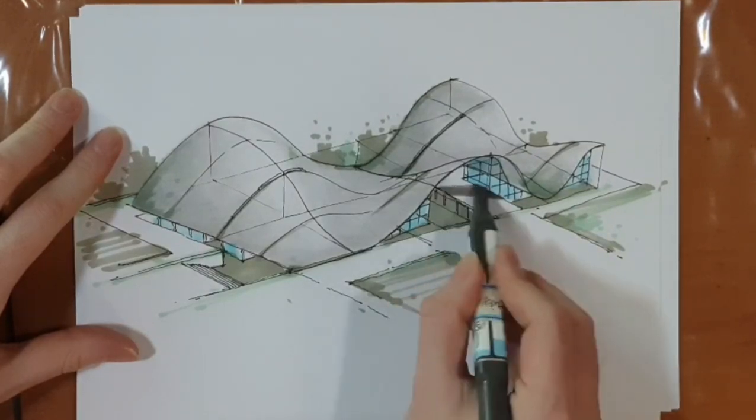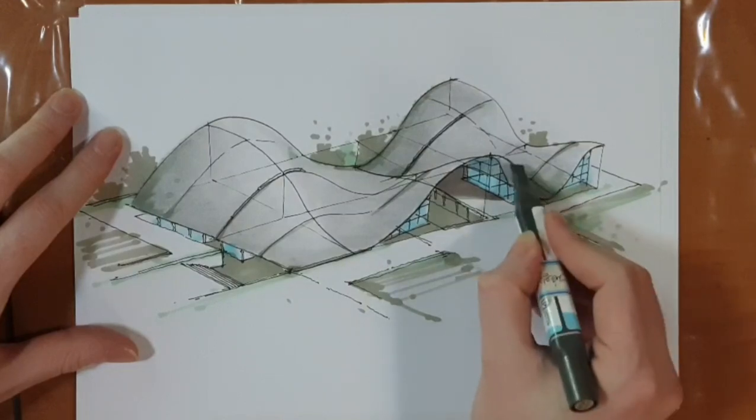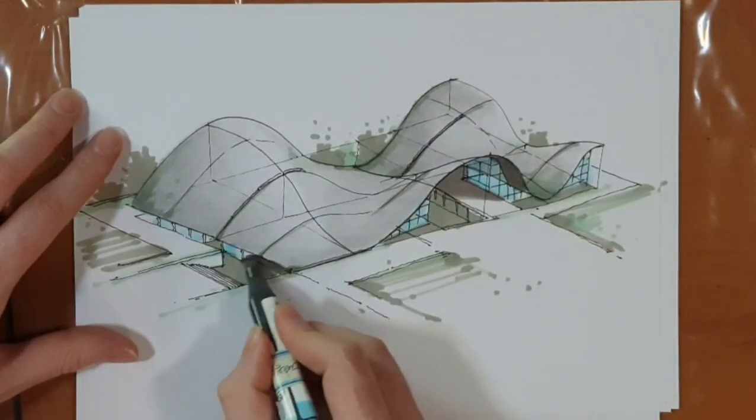Now you should add some shadows. Imagine the sun from the right side and then draw the shadows to the left side.